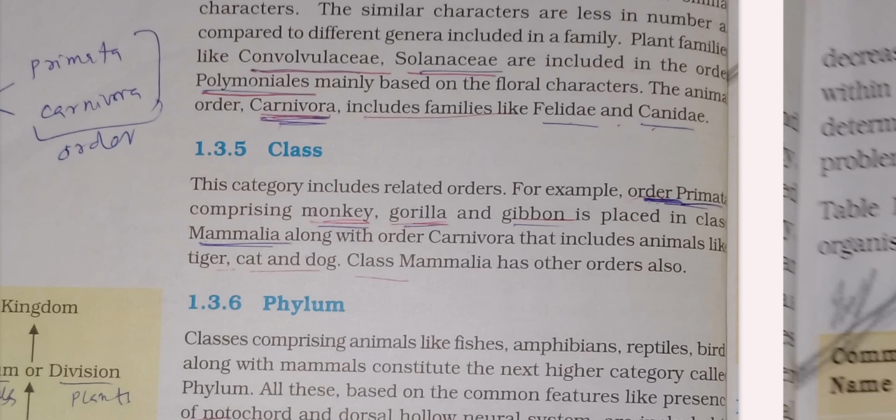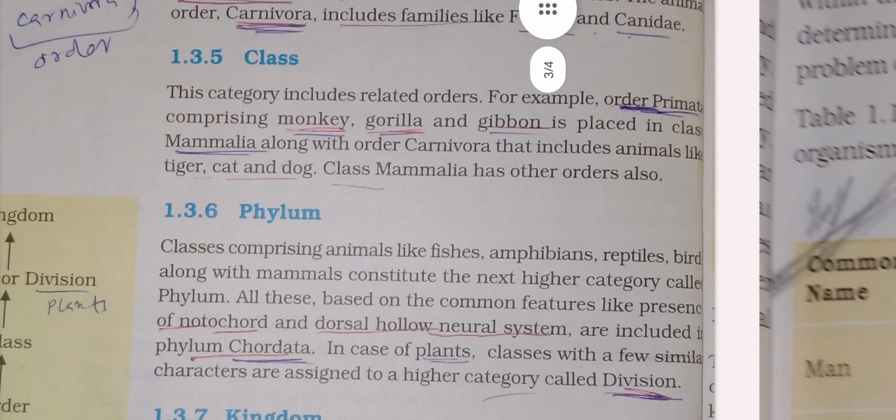Then comes phylum. Phylum means the district level. Suppose class is the block level competition, then phylum is the district level competition. In the district level competition, schools from different districts come, like OAV Ganjam, from Ganjam district only.